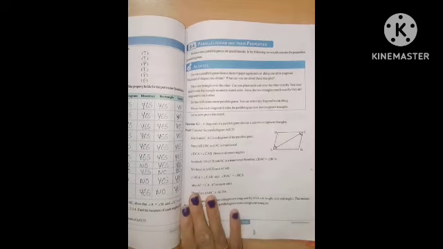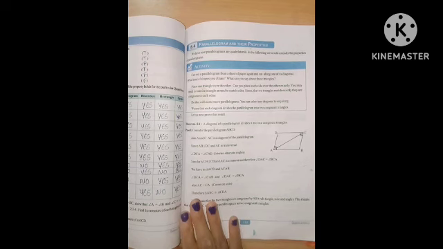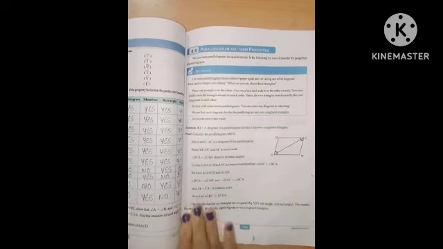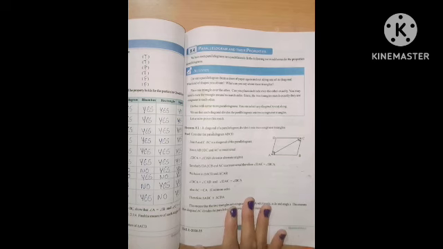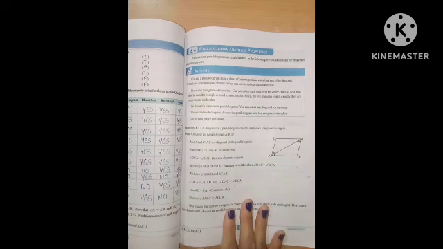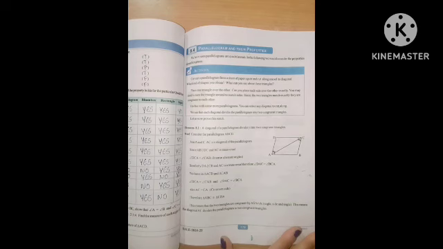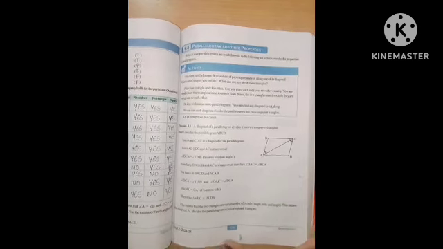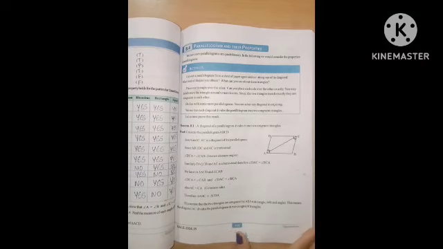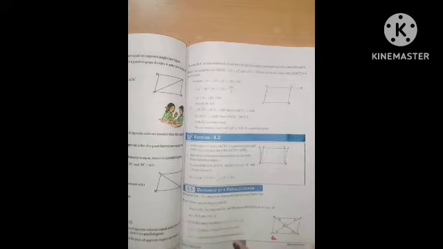Have you understood the previous class? 8.4, parallelogram and their properties. Based on the parallelogram, how many theorems are there? Total theorems, 6. In the previous class, how many theorems are finished? 4 theorems are finished only. Have you understood the theorems 8.1 to 8.4? Yes. Based on those topics, today we will learn the exercise problems.